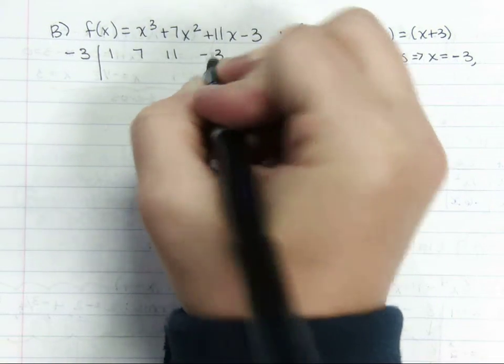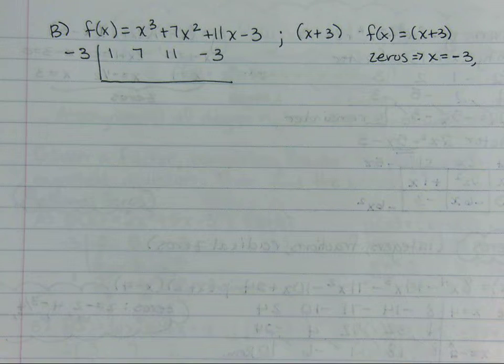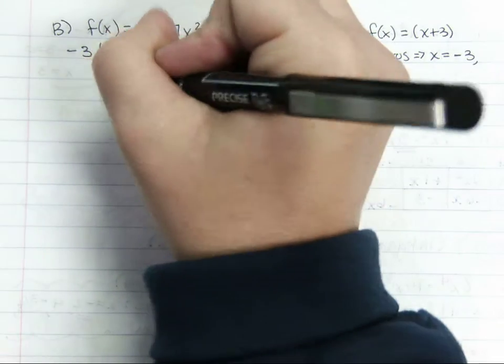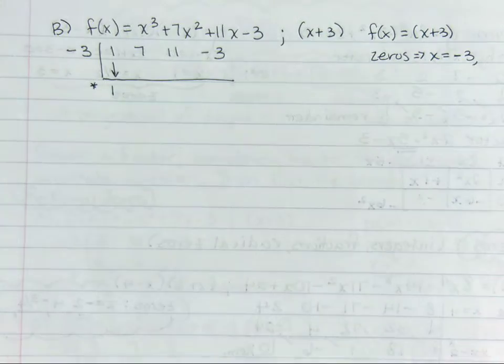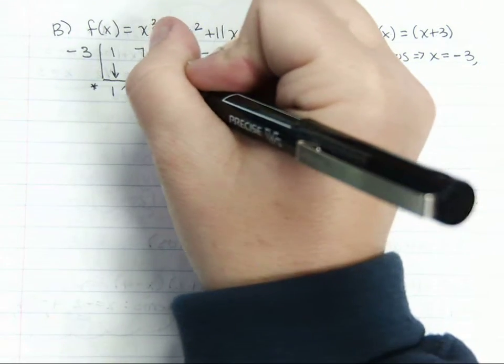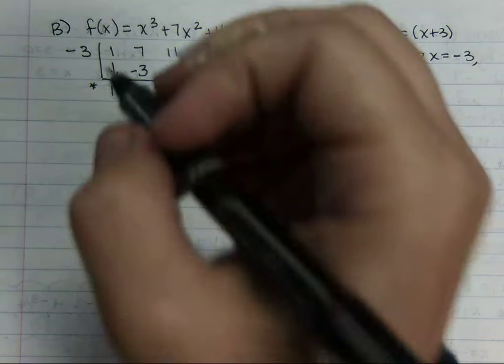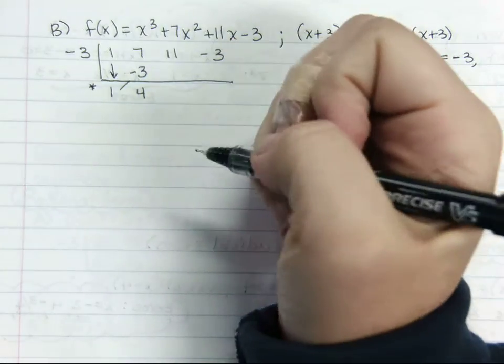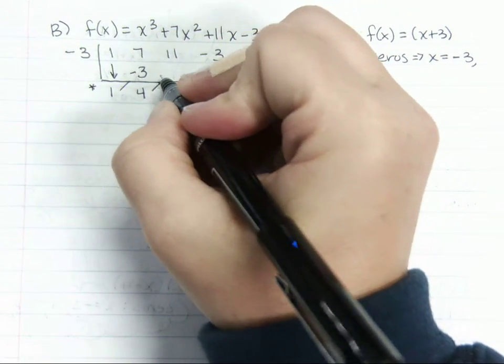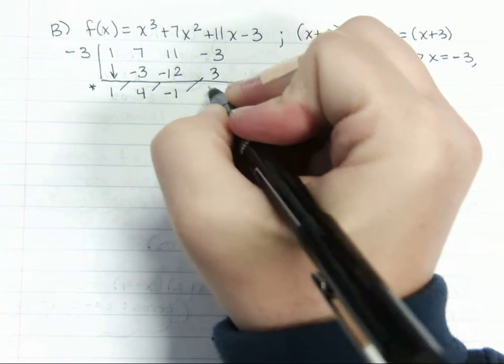Again, make sure that you have the right sign. I have a bad habit of writing a negative instead of a positive, or vice versa. So drop down your 1, and now start your synthetic division. You can see part of the reason why we spend so much time on synthetic is this is going to be way easier than doing long division over and over again. So negative 3 times 4 is negative 12, and I should get a positive 3, so I have no remainder.